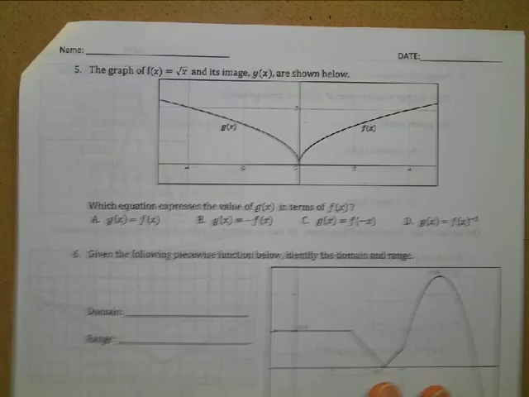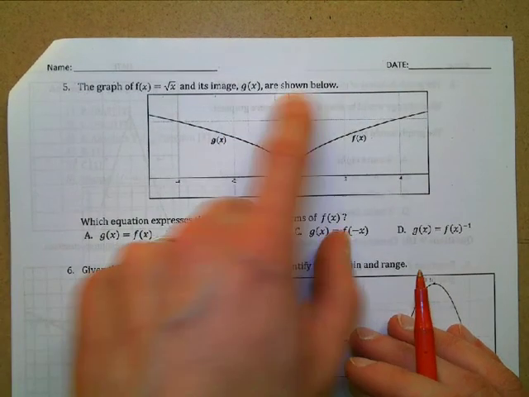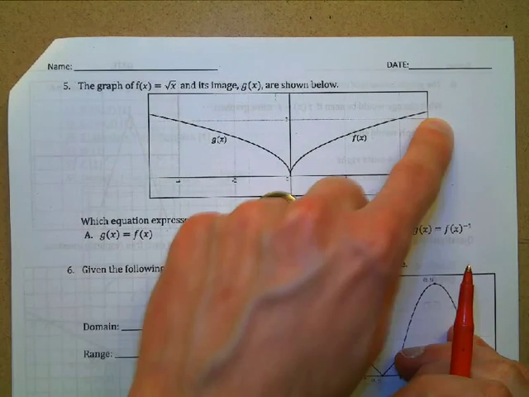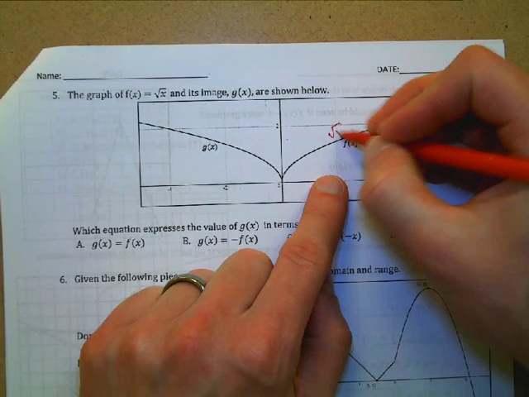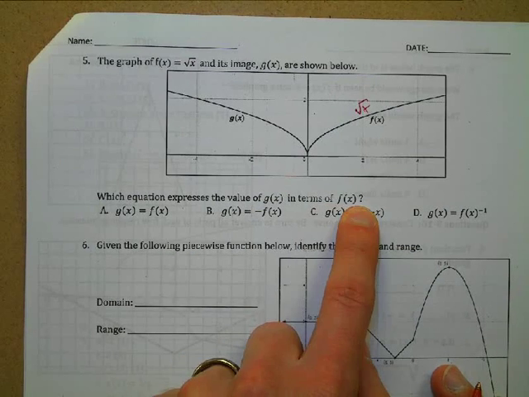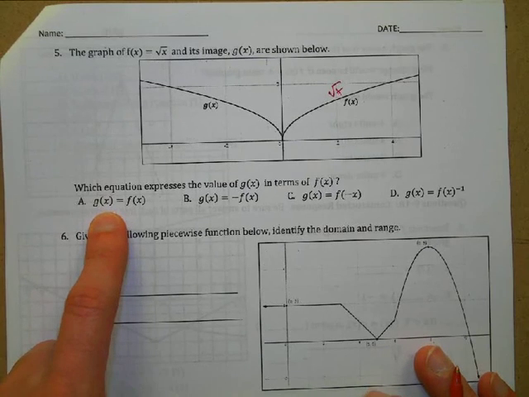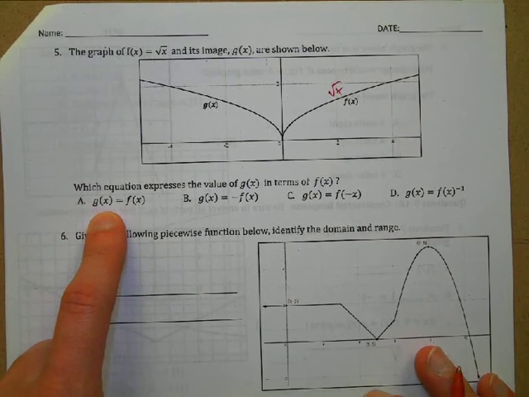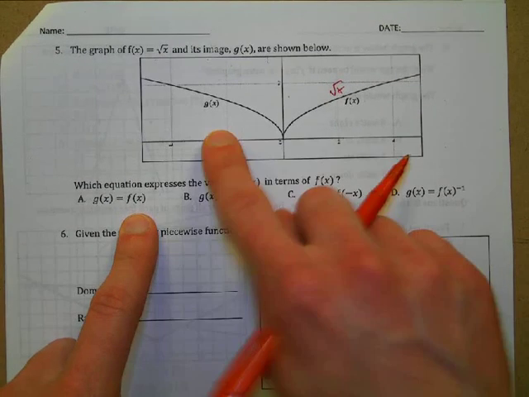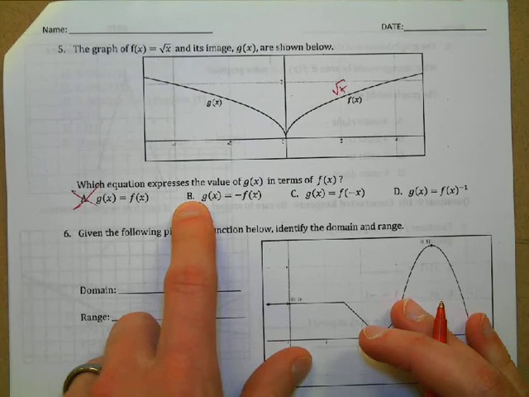Number 5, the graph of f of x equals the square root of x and its image, g of x, are shown below. So here's f of x, that's the square root of x right here, and we've got to figure out what g of x is. Which equation expresses the value of g of x in terms of f of x? Well, letter A. Can letter A be possible here? Letter A is saying that g and f are the same function. Do these look like the same function? No. Letter B throws a negative in front of f of x.